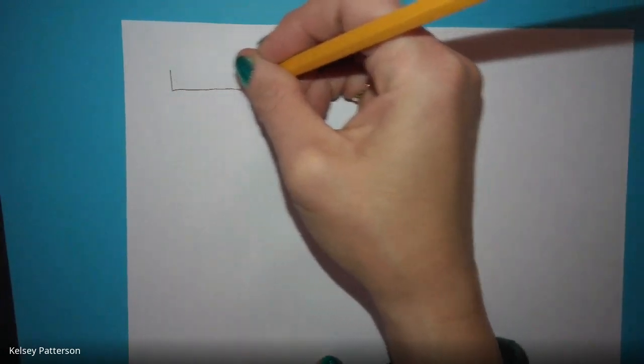Okay, so this video is going to be all about tape diagrams. Tape diagrams are sometimes called bar diagrams because they look like bars. And they can be used for a variety of reasons and for a variety of levels, which is really nice. So I'm going to show you just a basic one that you might see in elementary school.